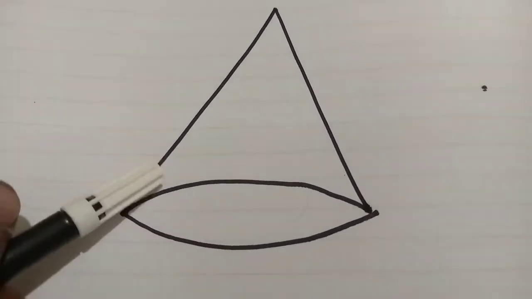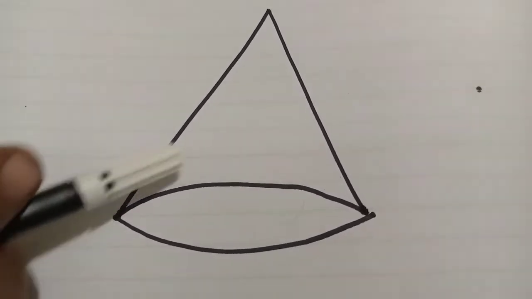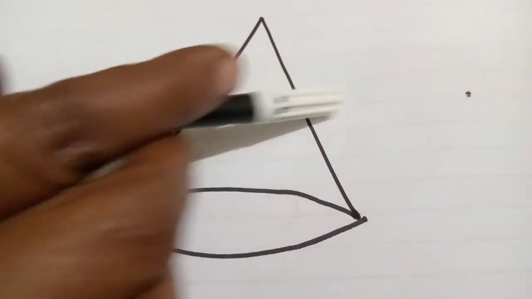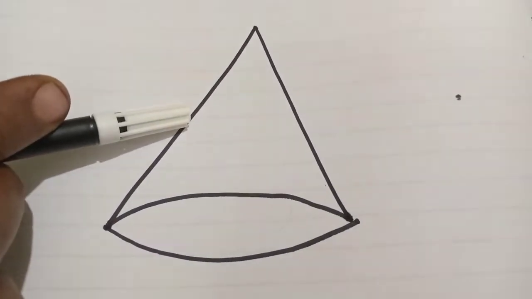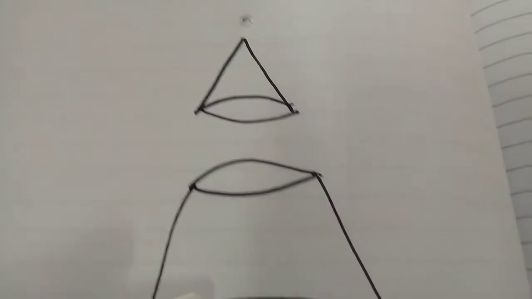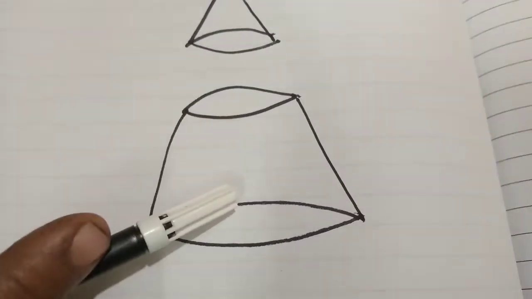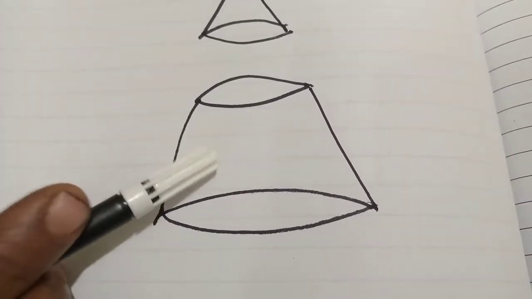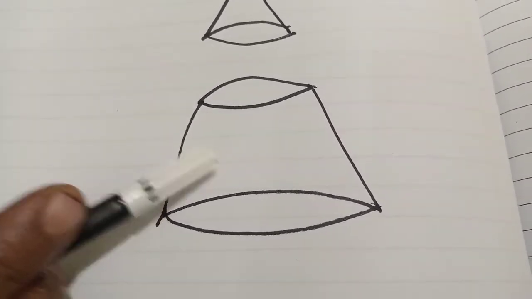Say there is a cone. If we cut this cone here, we get two shapes. One is a cone, and the next one is a bucket. This one is known as a frustum, the shape of a frustum.